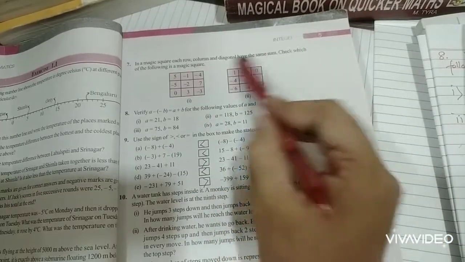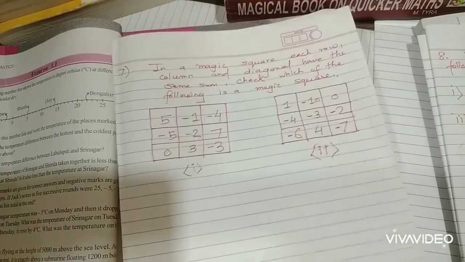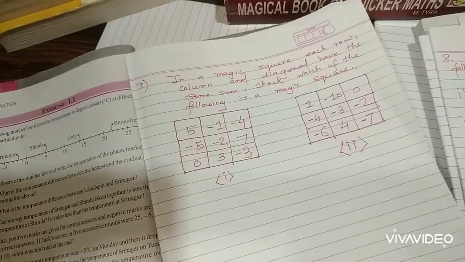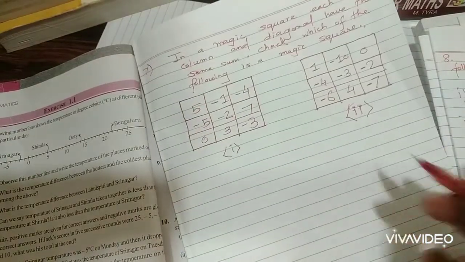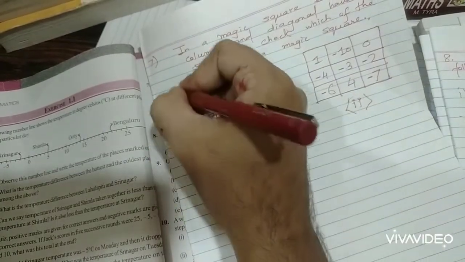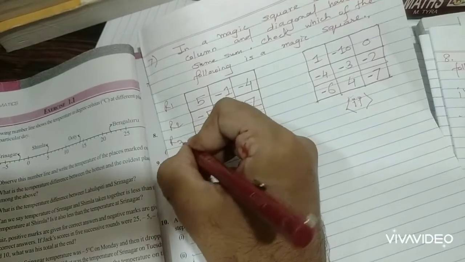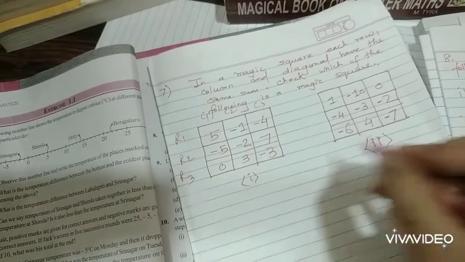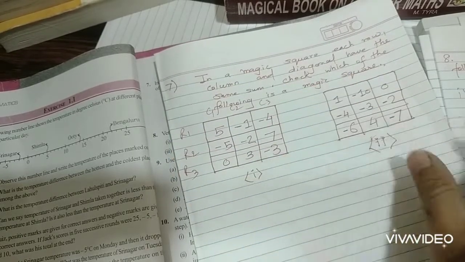Here also we have to perform the same operations. The question I have already written: in a magic square, each row, column and diagonal have the same sum. Check which of the following is a magic square. Let us check it one by one. This will be your R1, row 1. This will be R2, that is row 2. This will be R3. This will be C1, this will be C2, this will be C3. And this will be your D1 and this will be your D2.